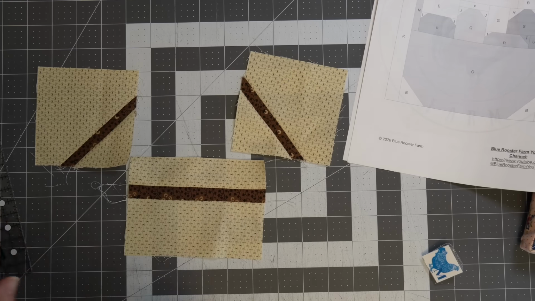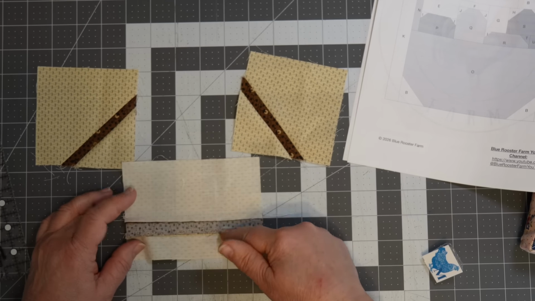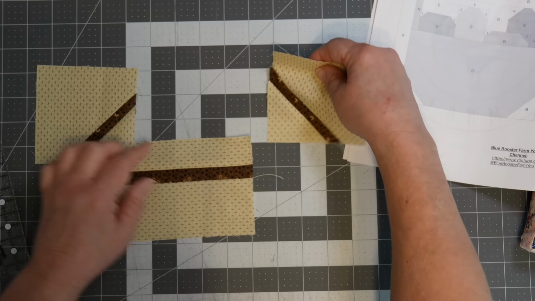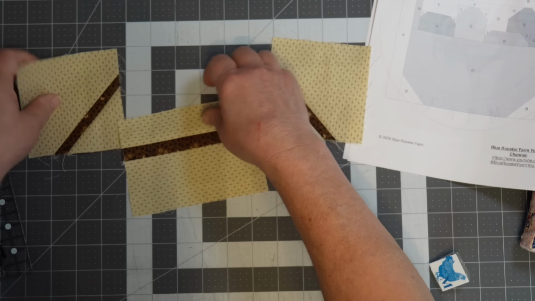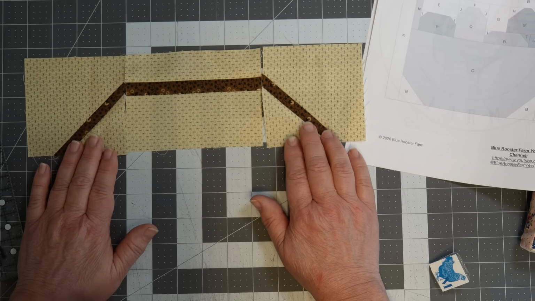And there we have that one. And I pressed all of the seams going up on this one, and I pressed all of these going toward the bottom corner there. So the seams are going to go opposite directions. Okay, and so this is the way it's going to line up.